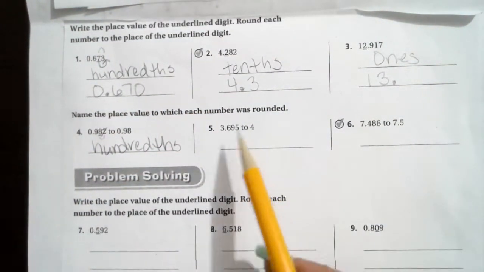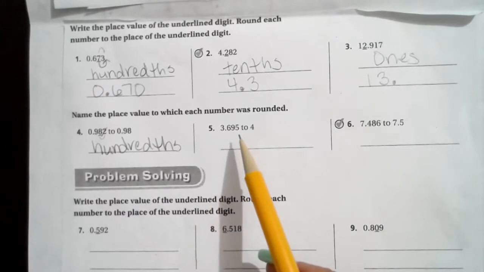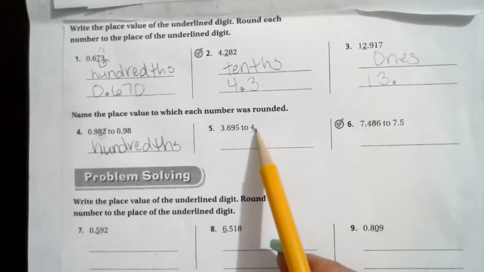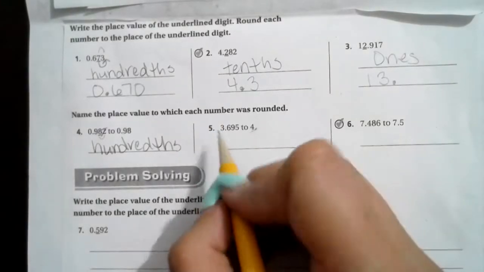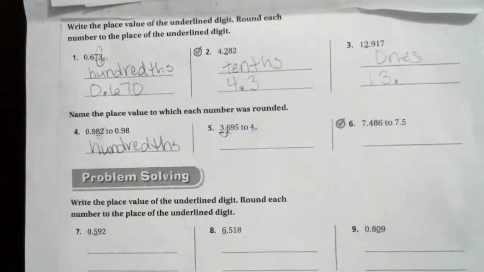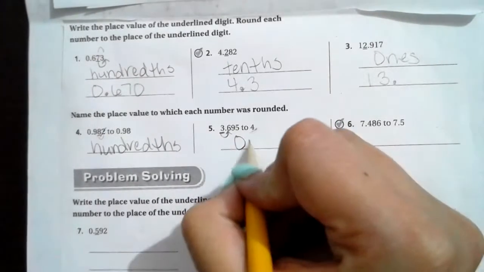Okay. How did we get 3 and 695 thousandths to turn into a 4? Well, what place value is that 4 in? If I have a decimal at the end of it, it's in the ones place, isn't it? So I underline the 3, look near it. That 6 would have bumped that 3 up. So they rounded in the ones place.